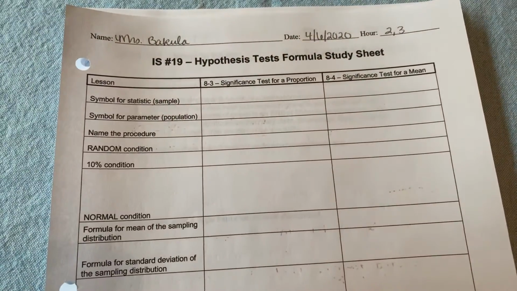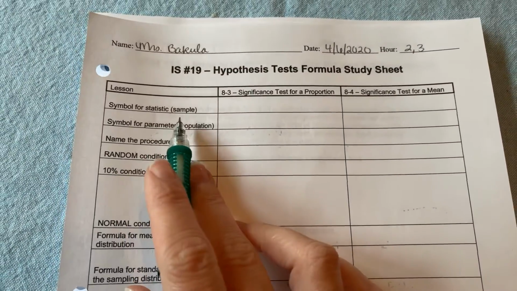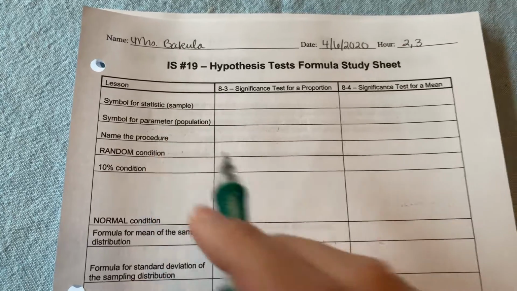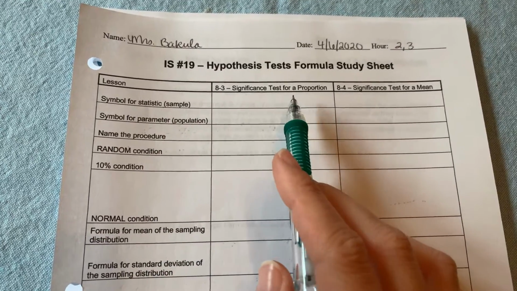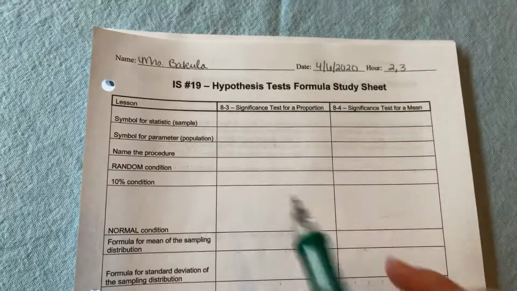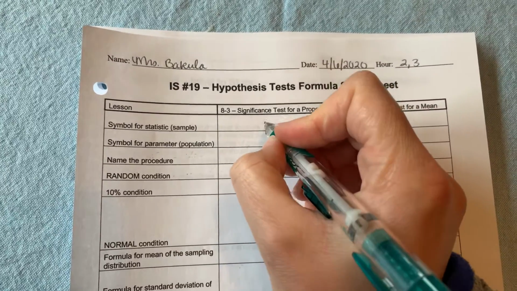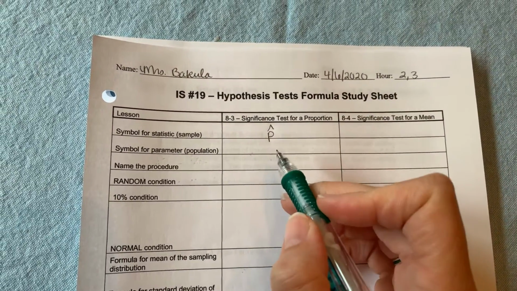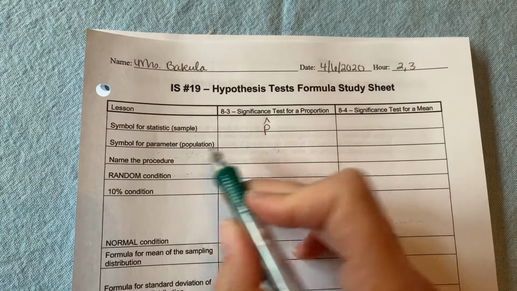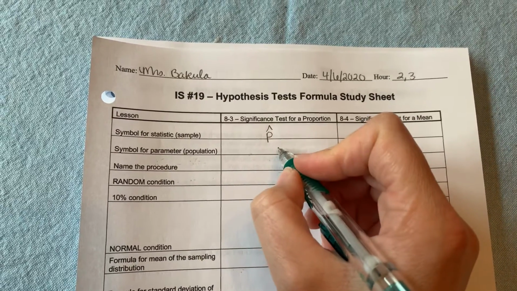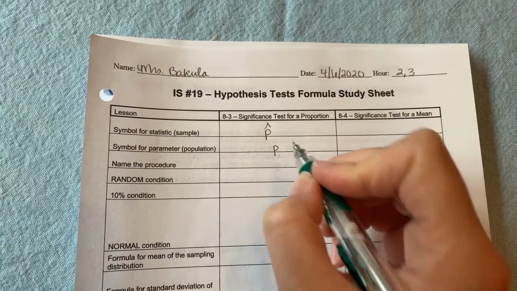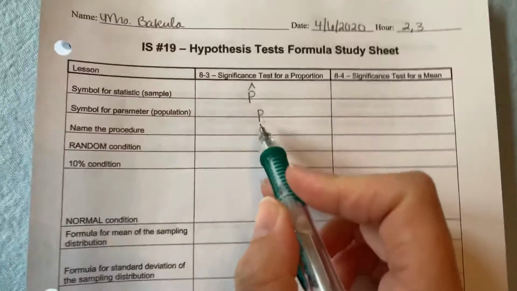So first of all, it says, what is the symbol for the statistic or from the sample? For significance test for proportions, this is the same as it was for confidence intervals. It's still p hat. The sample proportion is what we use to estimate the population proportion, which means our symbol for the parameter is p, okay, population proportion.